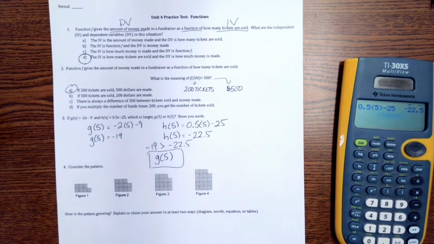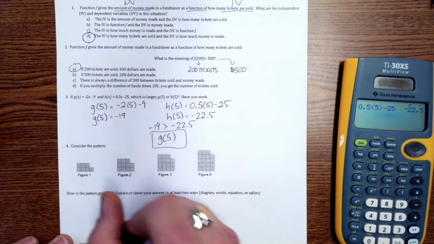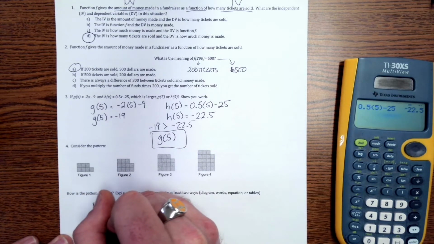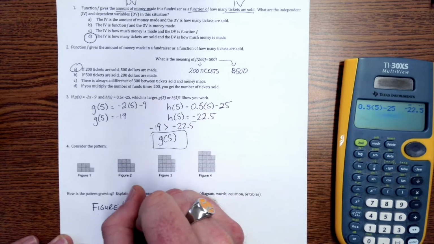Number 4, consider this pattern. How is this pattern growing? Explain it in at least 2 ways. Well, one of the things you can do is make a little chart. Your figure number versus the total number of blocks.